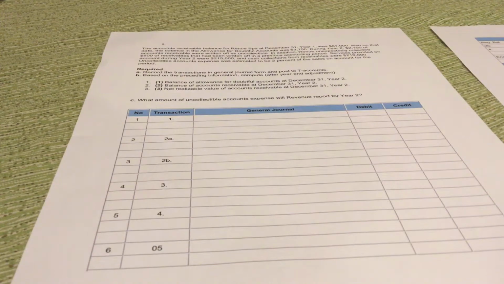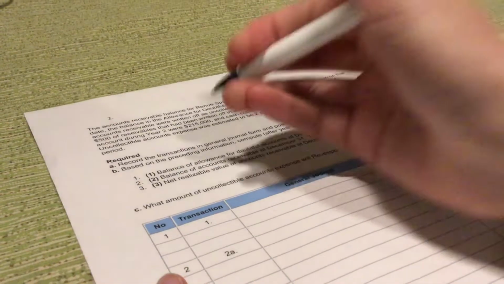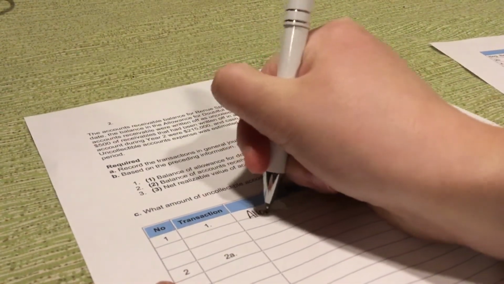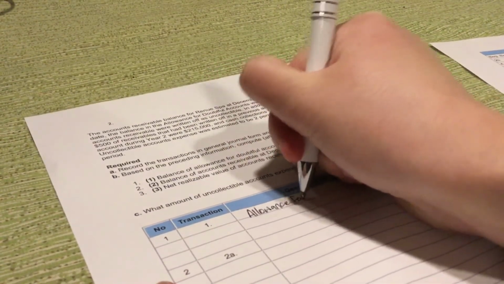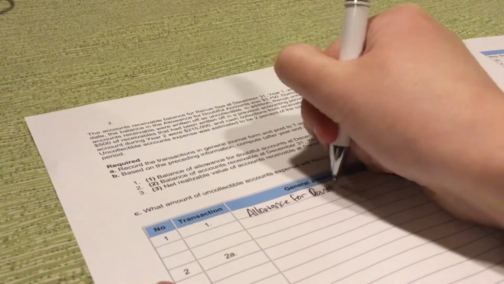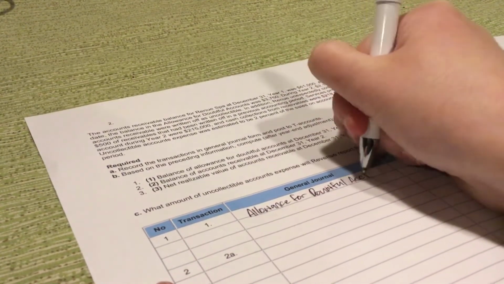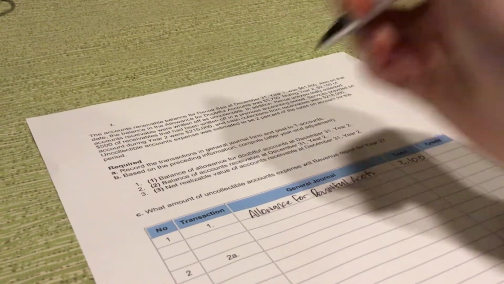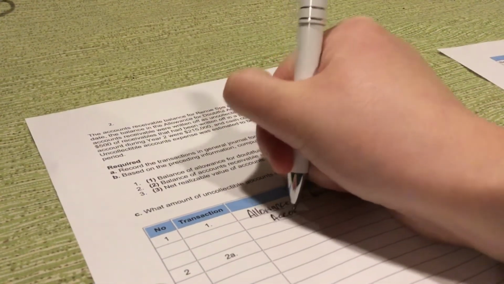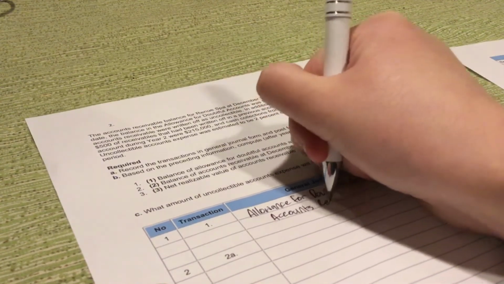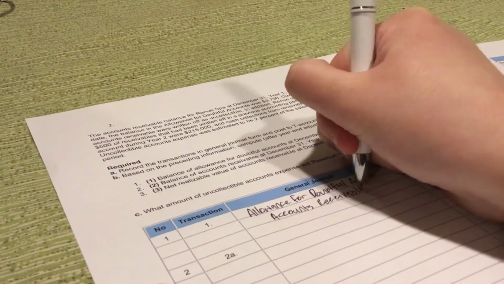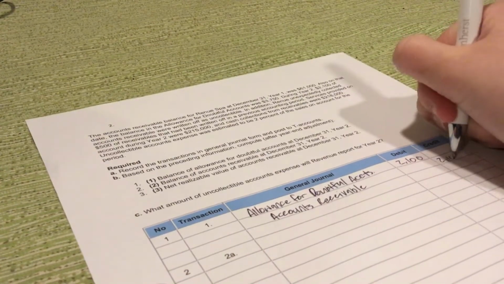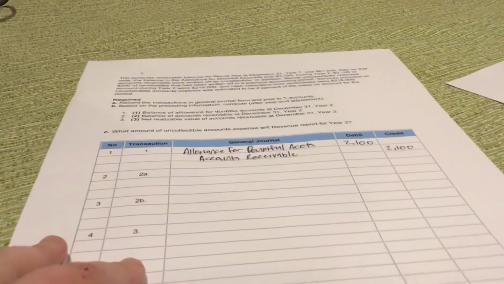So what that would look like is we will be debiting our allowance for doubtful accounts $2,100, and then we will be crediting our accounts receivable $2,100, because we do not think that we will be receiving that money anymore.